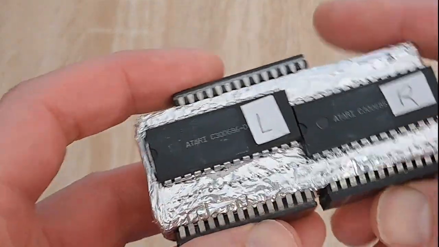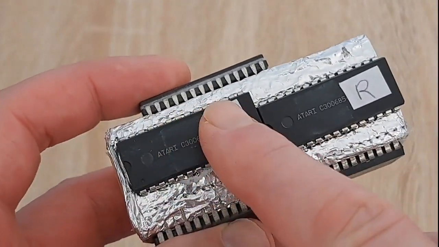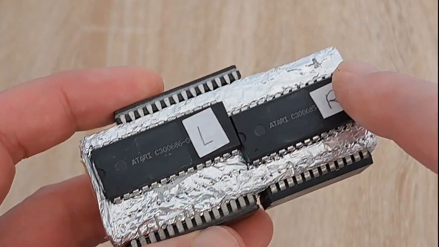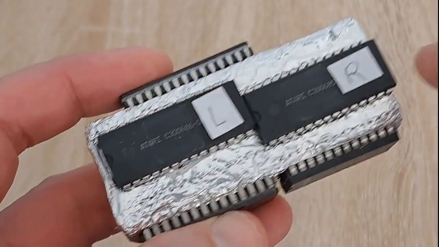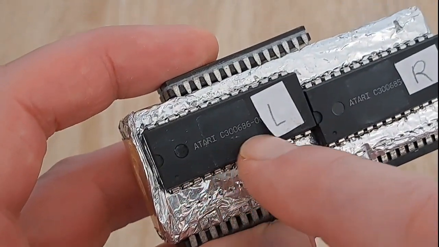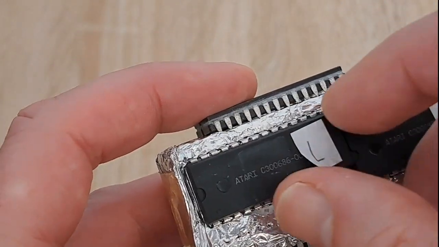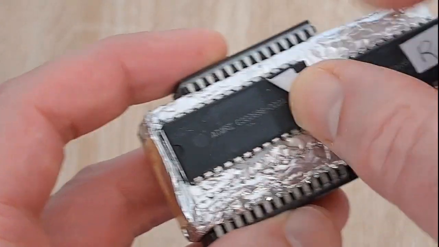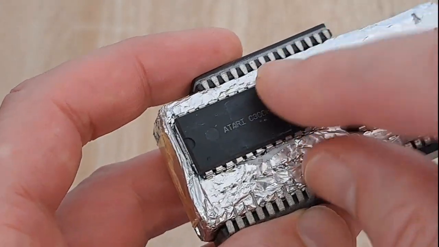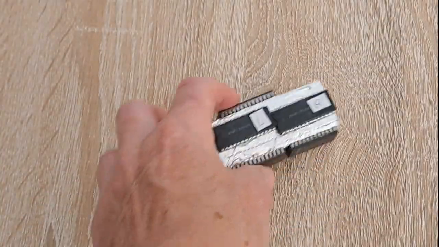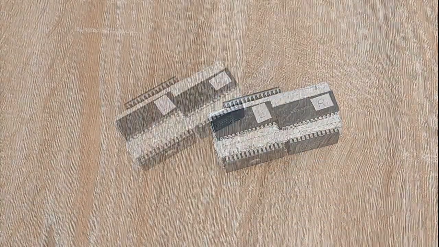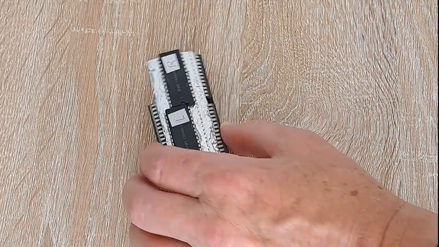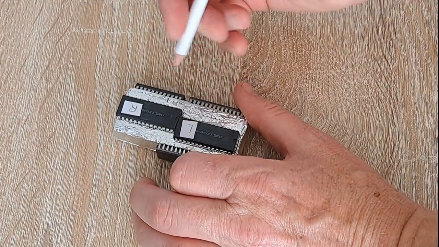And here I have the 2 ROMs from my Mac AST. I stuck stickers on them back then to know which one was on the left and which one was on the right. But that's no use to me now. I want to know which one is low and which one is high. But that can be found using the chip numbers. Luckily I was able to find it, so I can add it to the labels now.